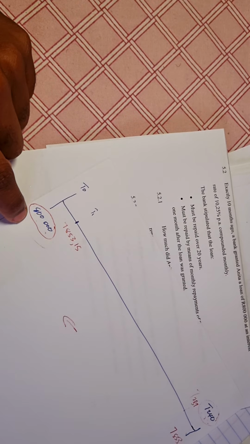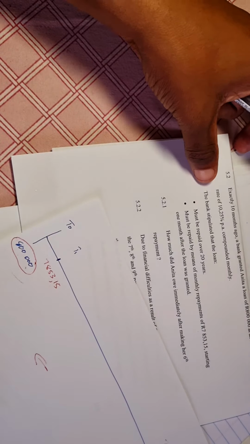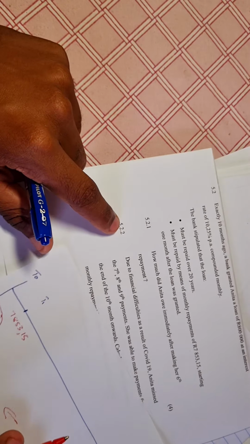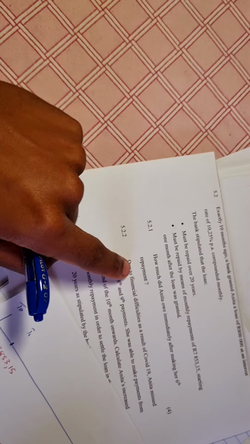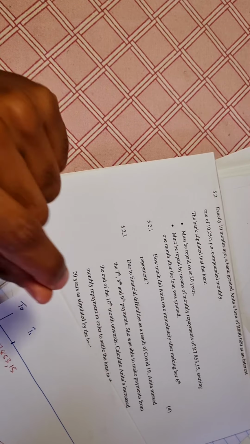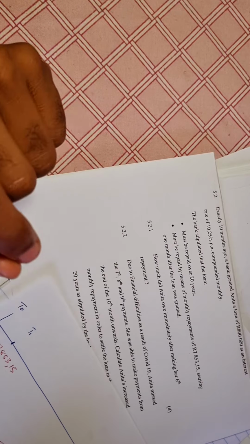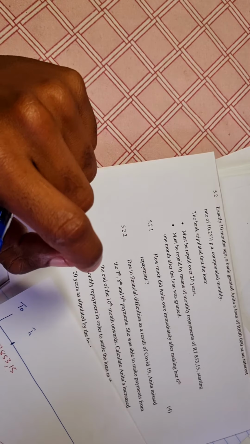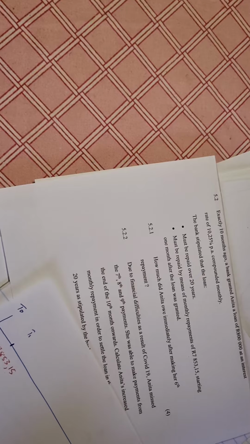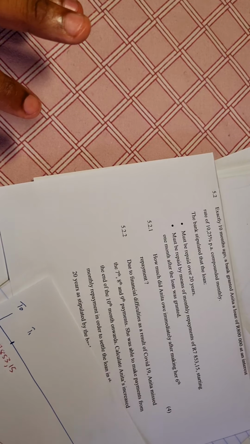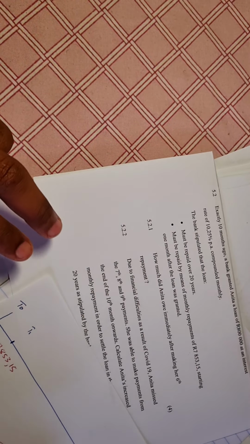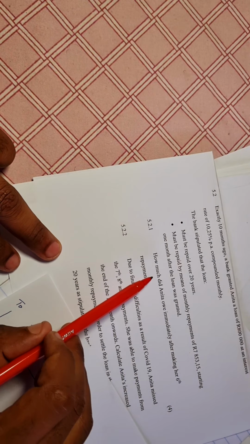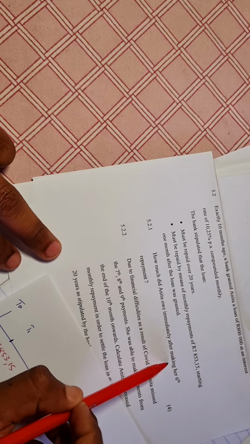Meaning we are doing countdown. Now, let us go to question number 5.2.1 and see what this question wants from us. It says, how much did Anita owe immediately after making her sixth repayment? There are two different ways to tackle this question, but I like to tackle it in a simple way that makes more sense. We want to know how much Anita owed immediately after making her sixth payment.